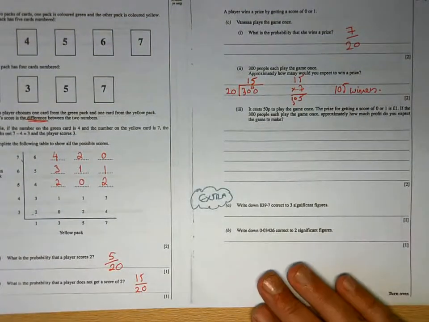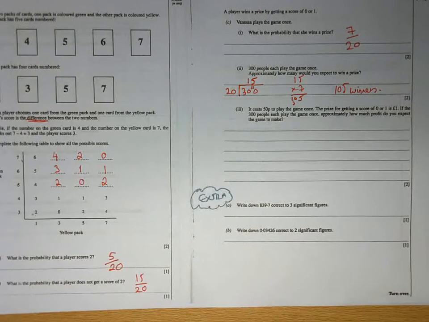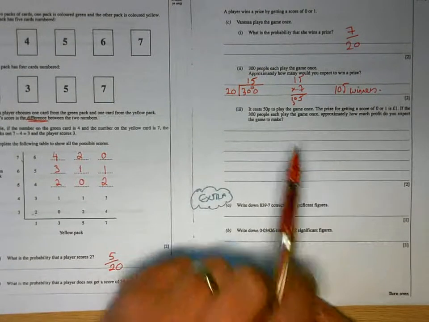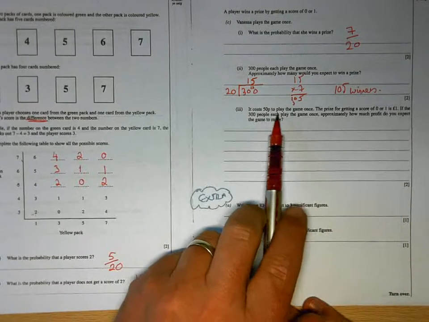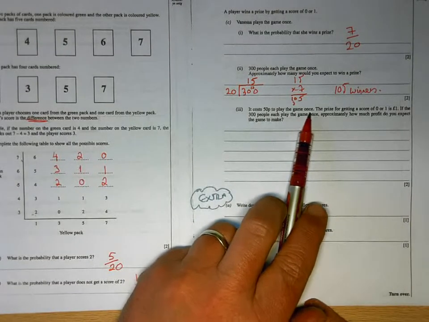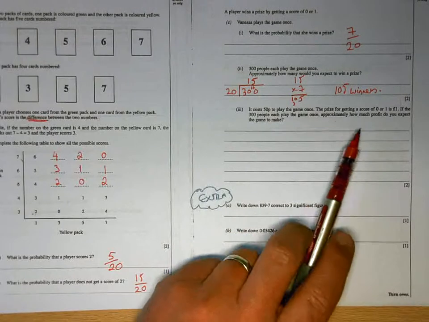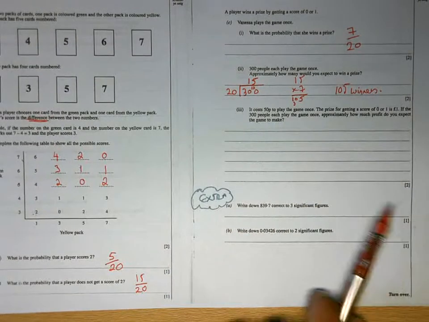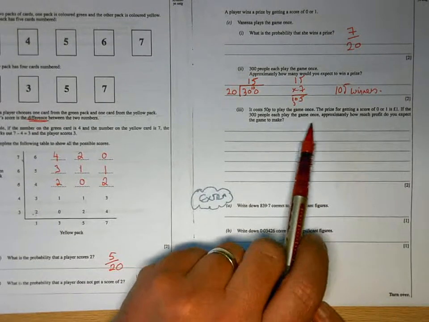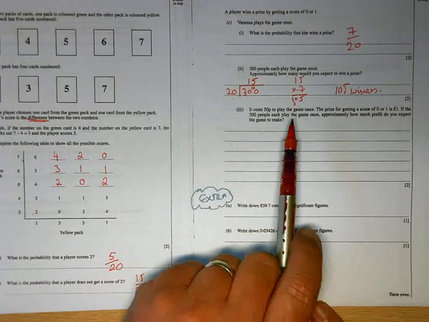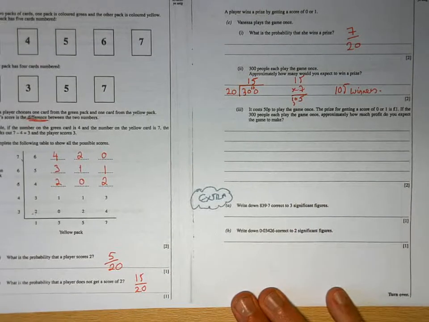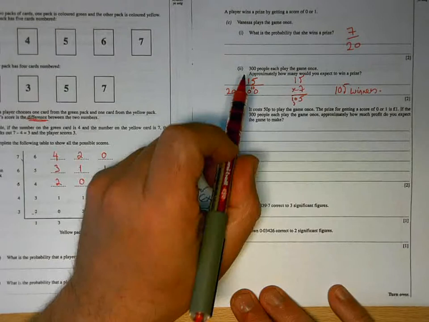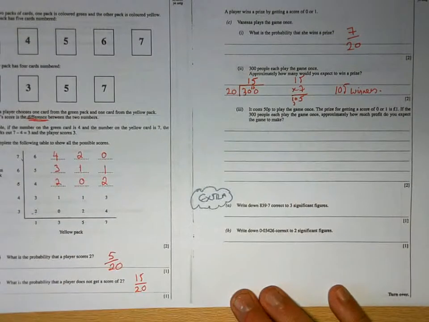That is what you'd expect if 300 play the game. Now, they're telling me here it costs 50 pence to play the game once. The prize for getting a 0 or 1 is £1. If 300 people play the game once, how much profit would you expect the game to make? So each of those 300 people has to pay 50 pence.